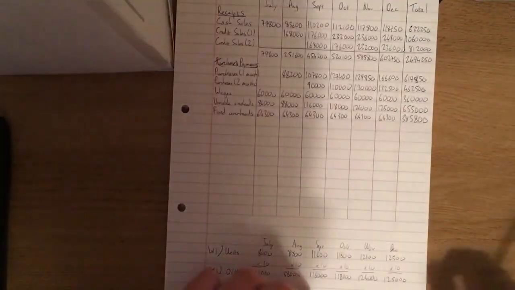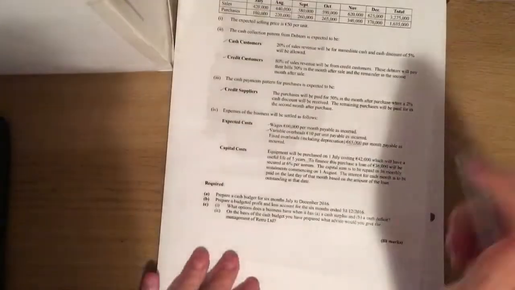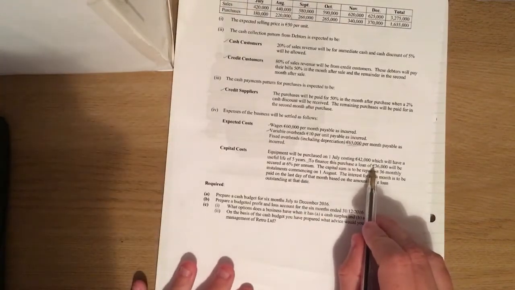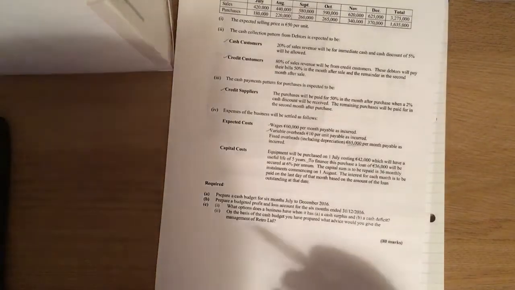Alright, so there's a little bit to work out here. So we're purchasing the equipment in July, we're doing the budget from July. So that 36,000 loan, as I said, is going to go right at the end of the budget in with net cash and opening balance.